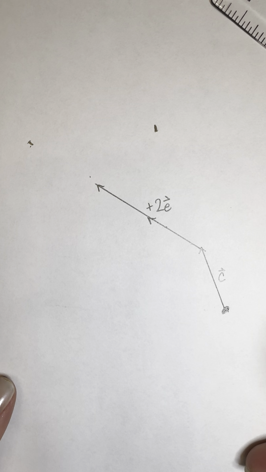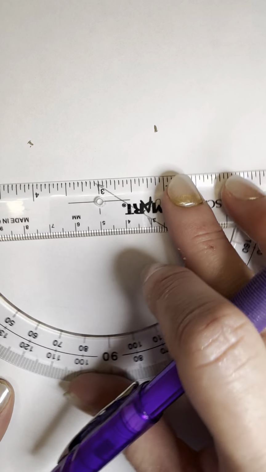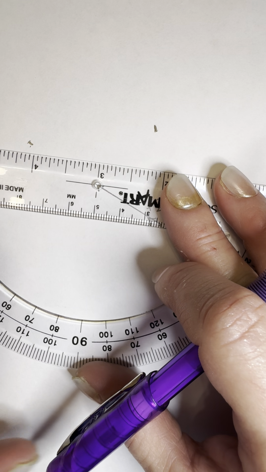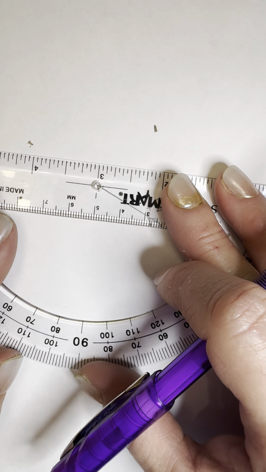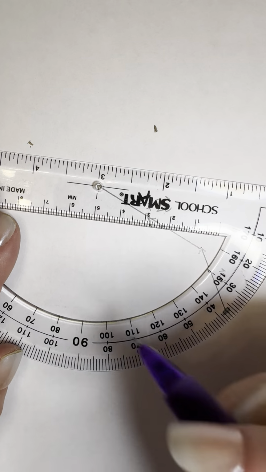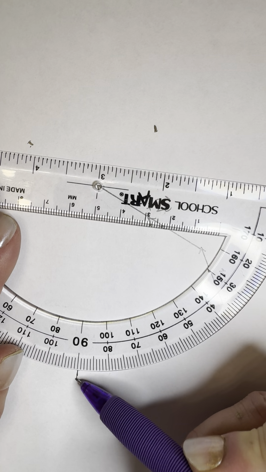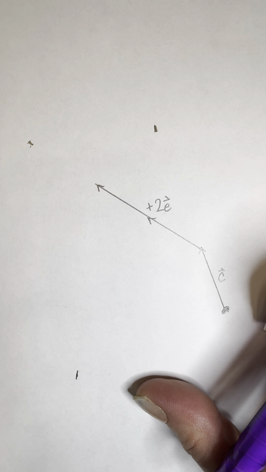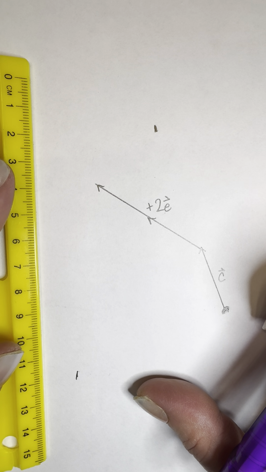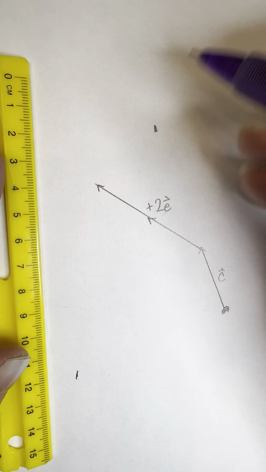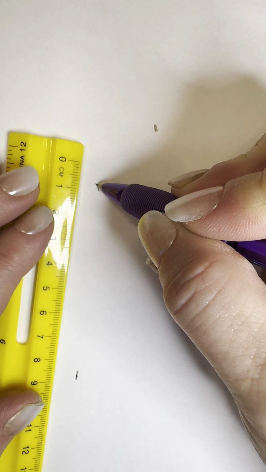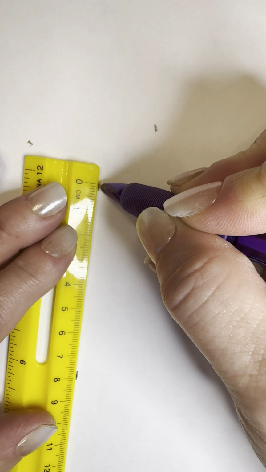Now it's a minus 2a. Vector A was 90 degrees. So normally then I would hold it up here and I'd mark my 90, but I'm going to flip it upside down because of the minus sign. And so I'm really going to go 90 downward instead. So I'm going to mark my 90. Then I'm going to grab my ruler and let's see what it said. It said 2a and a is 4.5. So this is going to end up being 9.